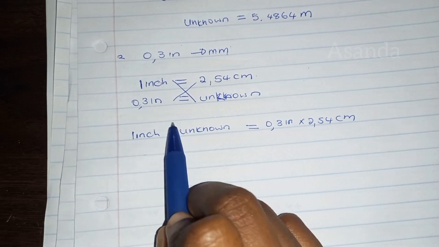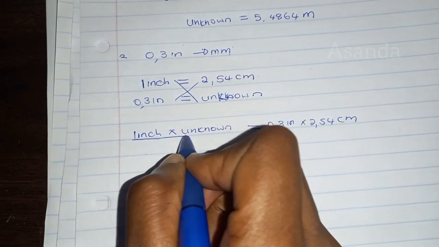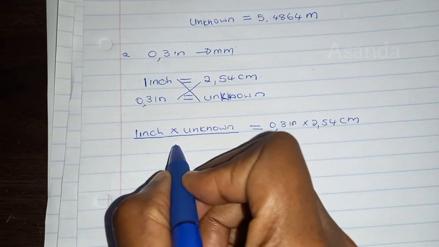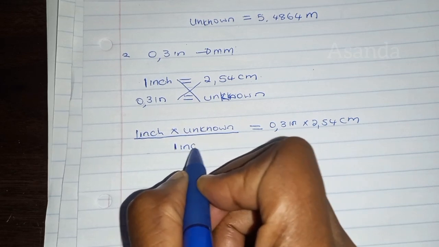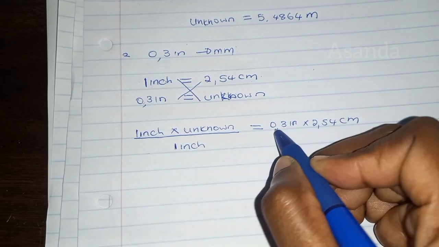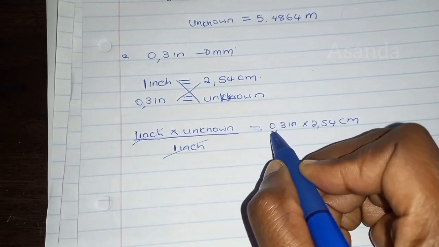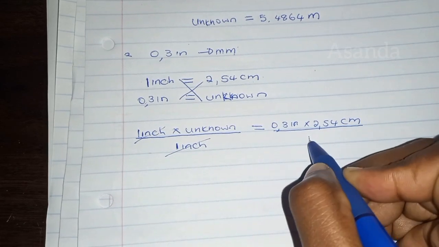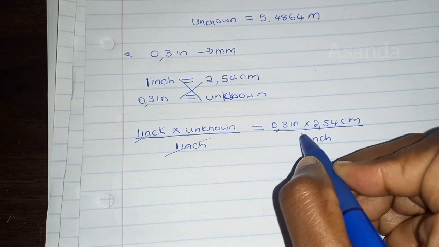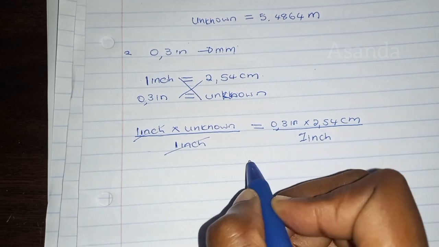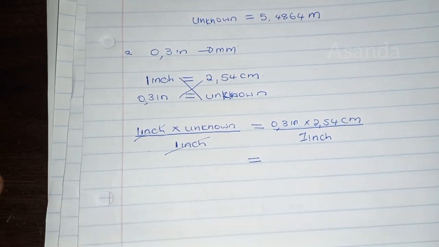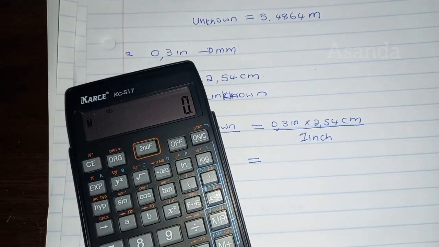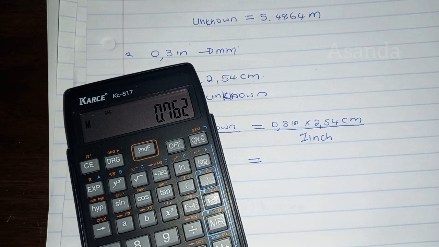What is the opposite of multiply? It is divide. And then I divide by 1 inch. And then on this side, I'm going to do the same thing and divide by 1 inch. Then I'm going to get the answer, which is 0.3 multiplied by 2.54 divided by 1.